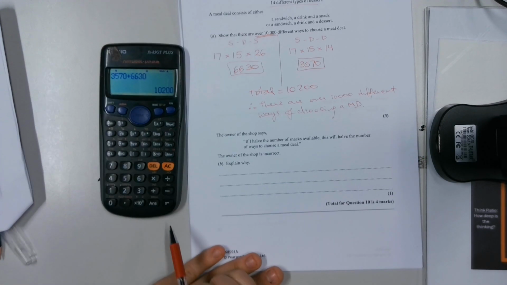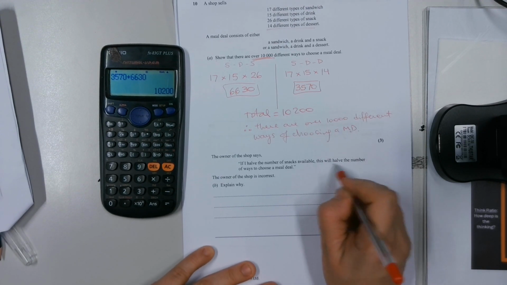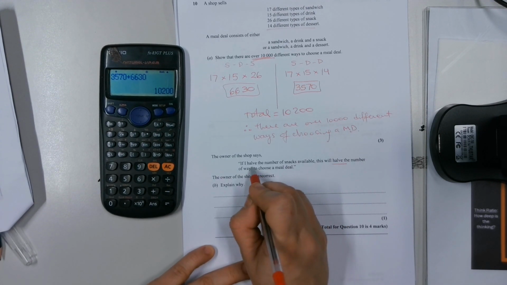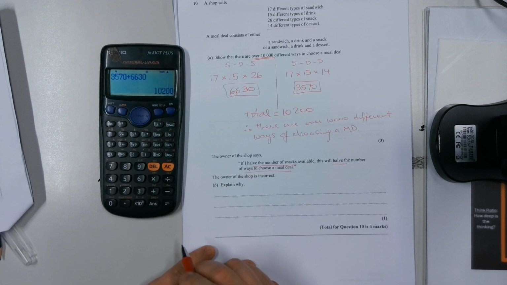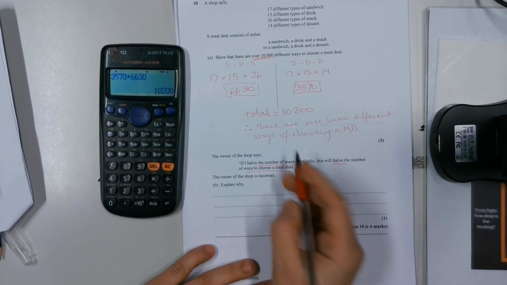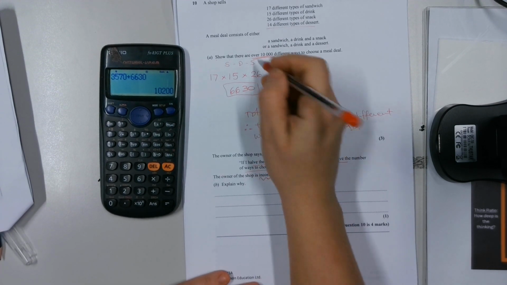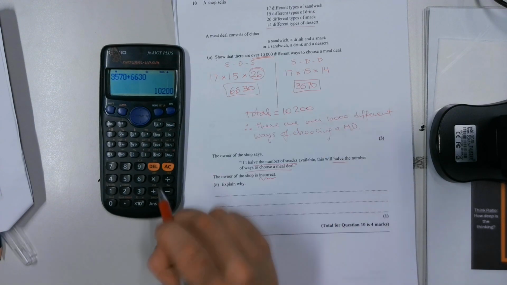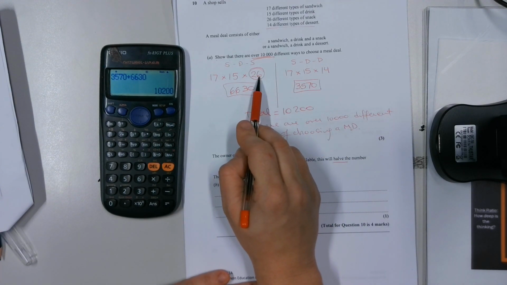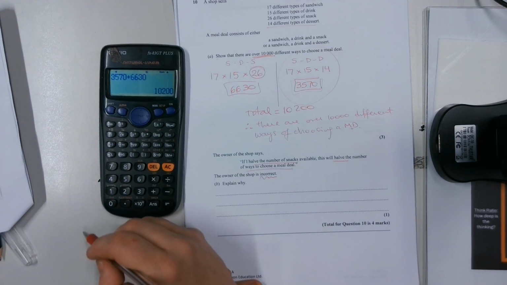Now, the owner of the shop says, if I halve the number of snacks available, this will halve the number of ways to choose a meal deal. The owner of the shop is incorrect. And we need to explain why. So if we halve the number of snacks and we make this into a 13, we're still leaving the same amount of options for the second way of making a deal.